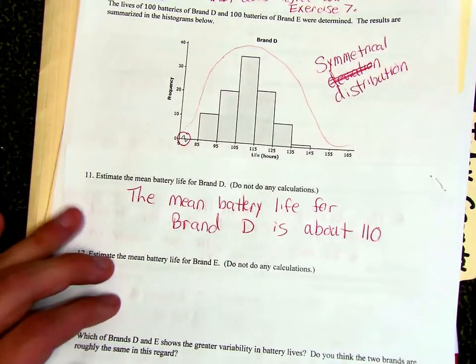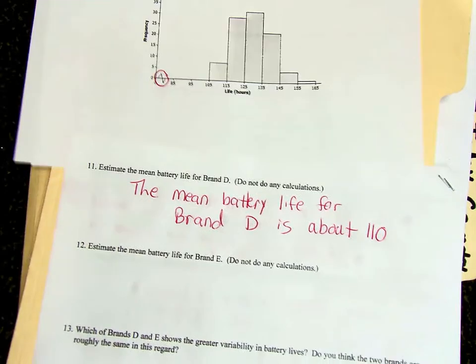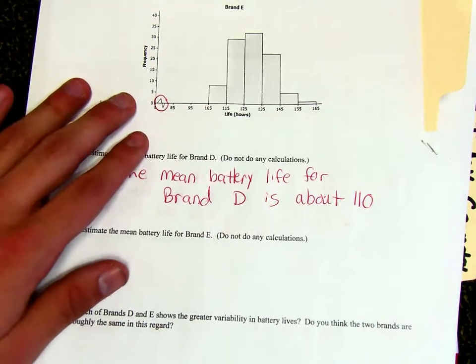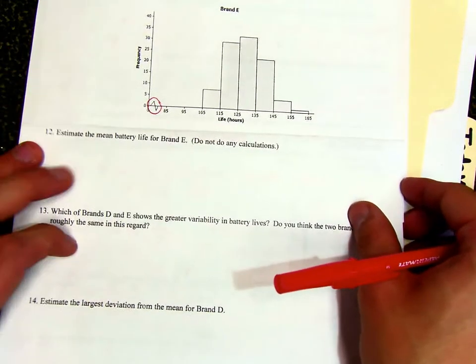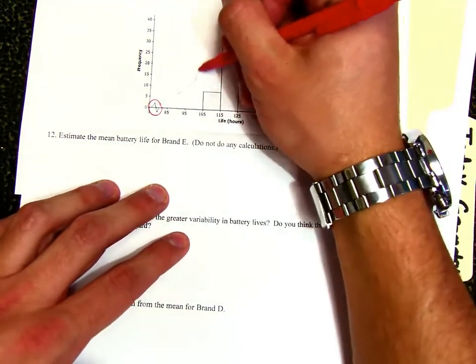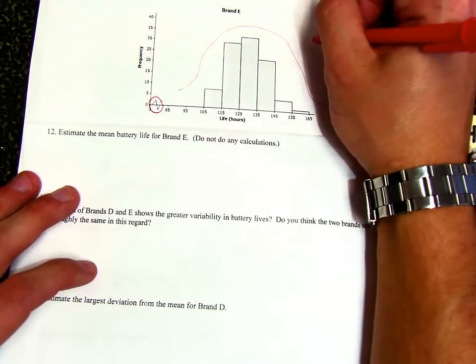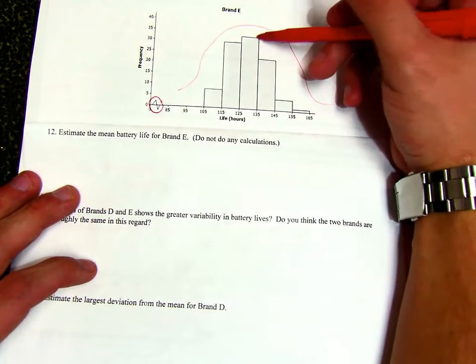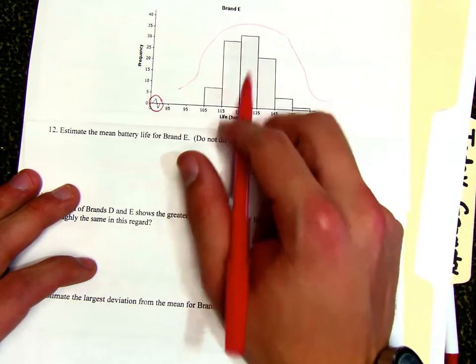Okay? The next question, 12. They want us to estimate the mean battery life of brand E. So if we're looking at brand E now, right here. They want us to not do any calculations. So again, this is kind of a mound shape, so it's almost symmetrical. So basically, we're going to go in the middle again. So here, for brand E, it would be in between 125 and 130.